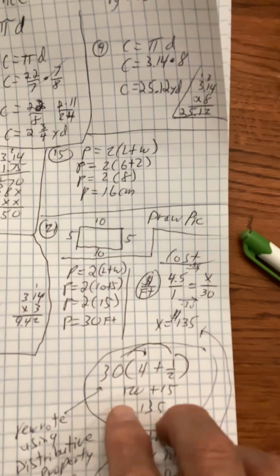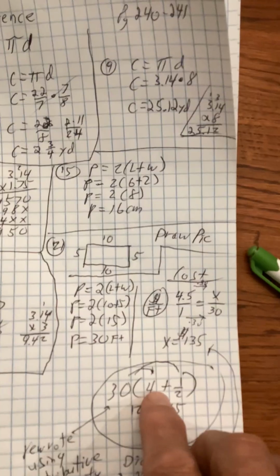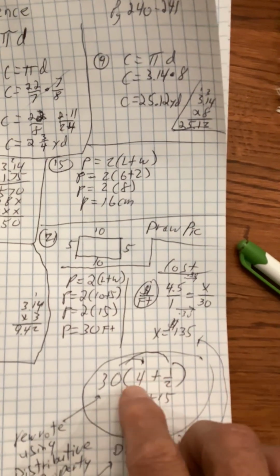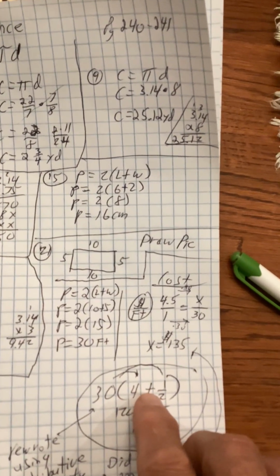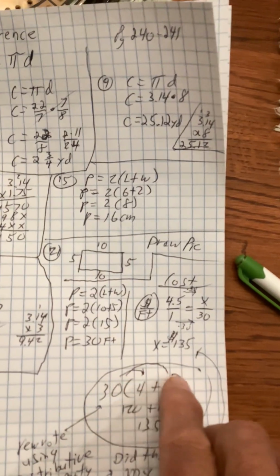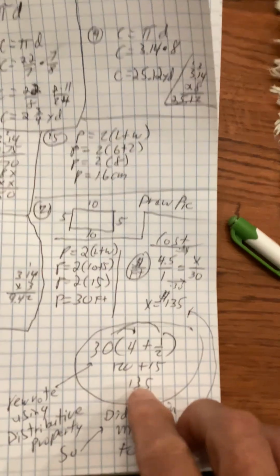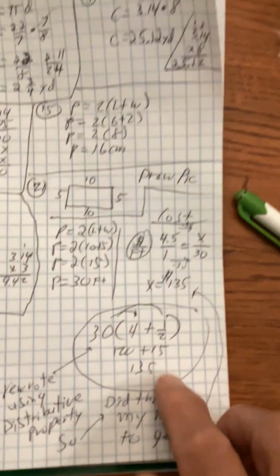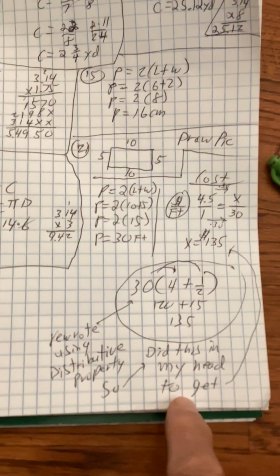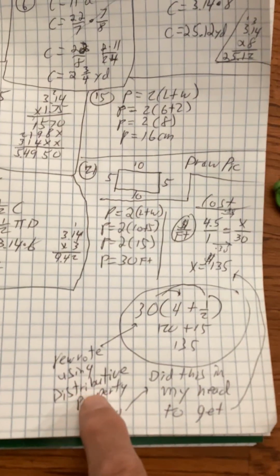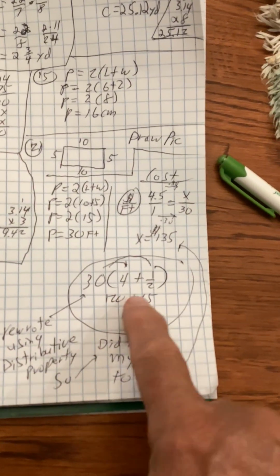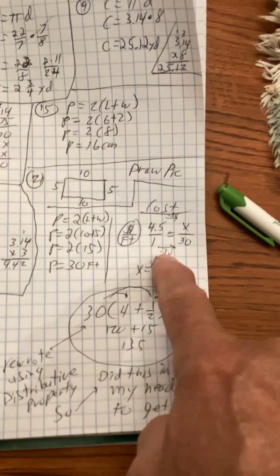Anyways, you can multiply in any order, and I'm going to break 4.5 into 4 and 0.5, and multiply each by 30 because then I can do that in my head. That's 120 and 15. So it's 135. But that's what I was doing in my head. I rewrote it using the distributive property so I could do this just in my head.